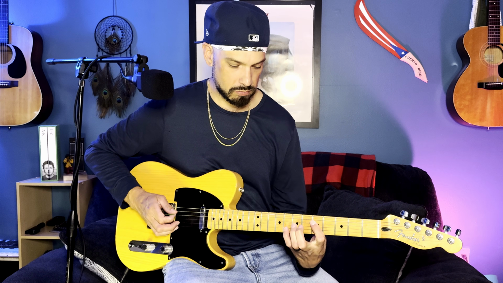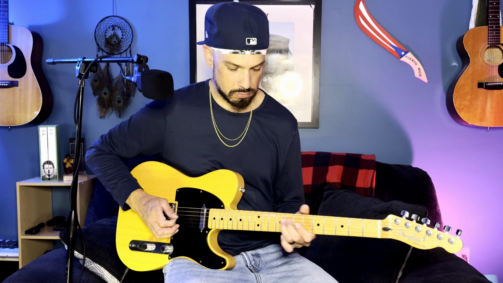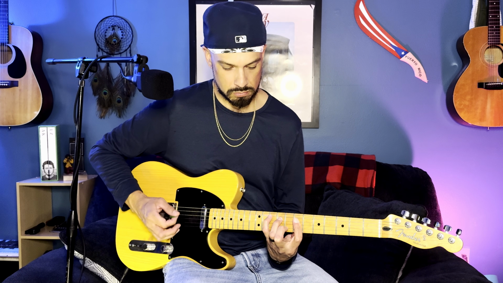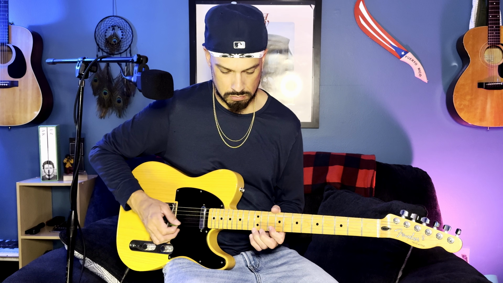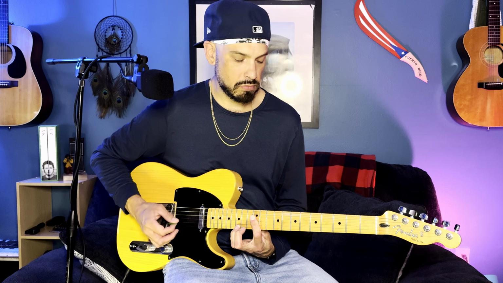Okay, so basically what Guthrie Trapp is doing is running through all the CAGED shapes within the key of G and connecting them with the pentatonic scale. That will help you identify, with the pentatonic scale, how to connect those CAGED shapes. So let's dive a little bit deeper so we can understand this.